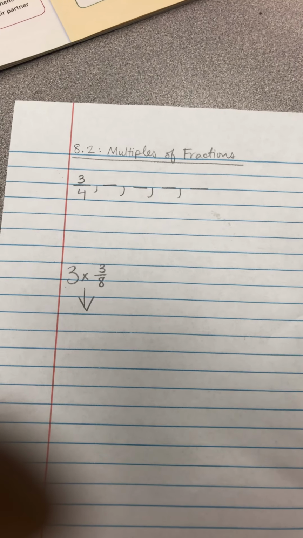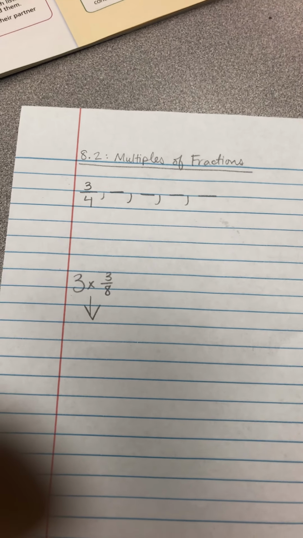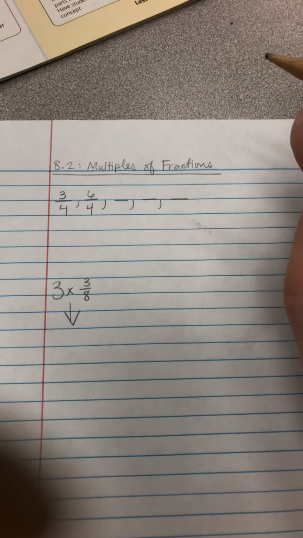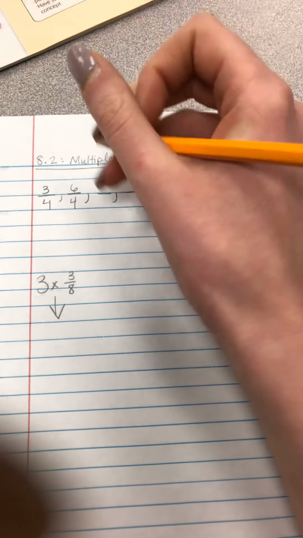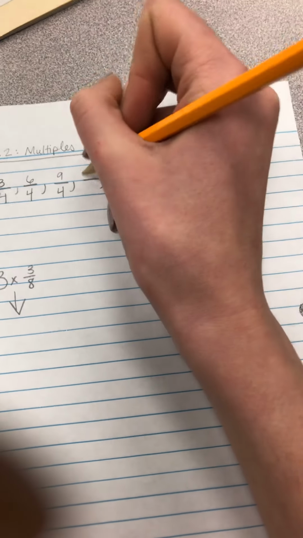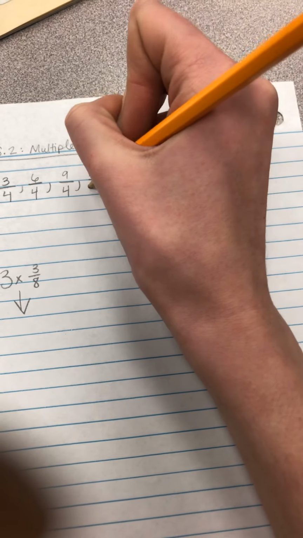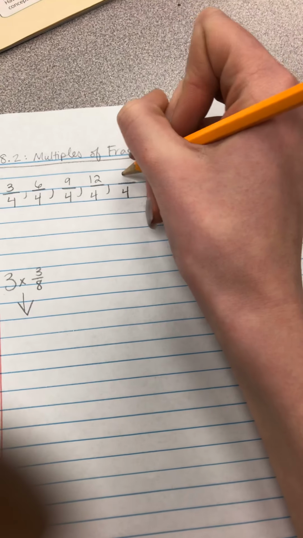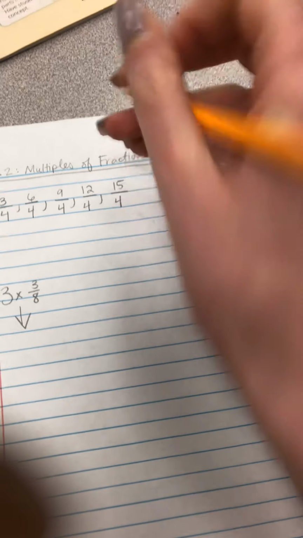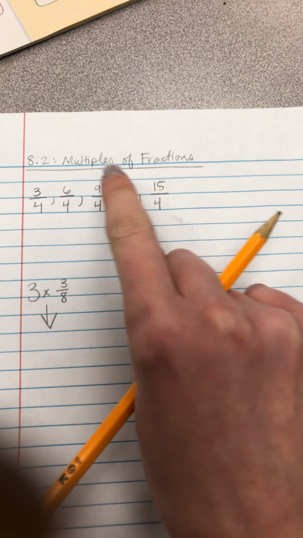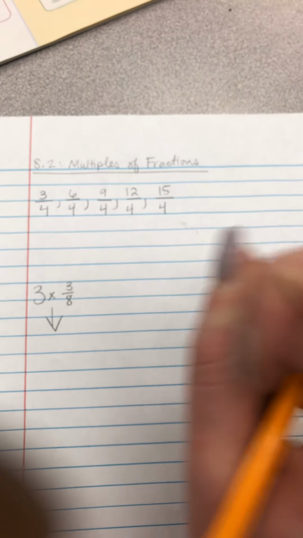So if I do 3/4 plus 3/4, or two groups of 3/4, that would get me 6/4. Then if I add 3 more, or 3 groups of 3/4, would be 9/4. Do that again, I would get 12/4. Next, I would get 15/4. And they'll catch on pretty quick and go, oh, my denominator stays the same. I just multiply or skip count by my top.